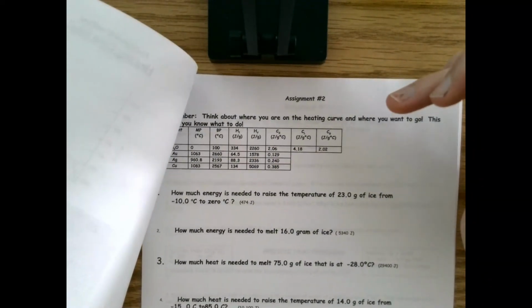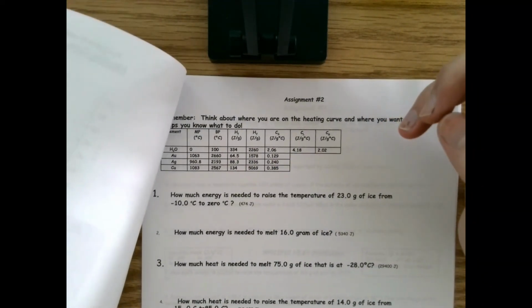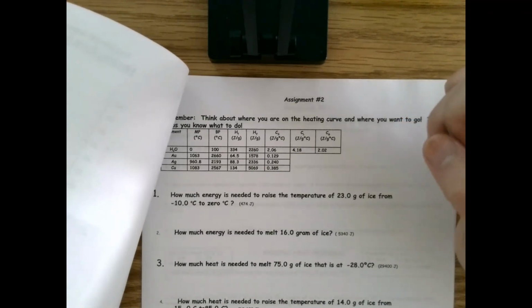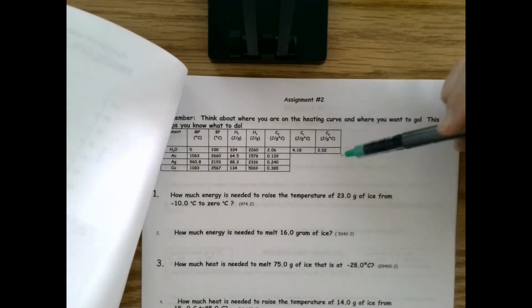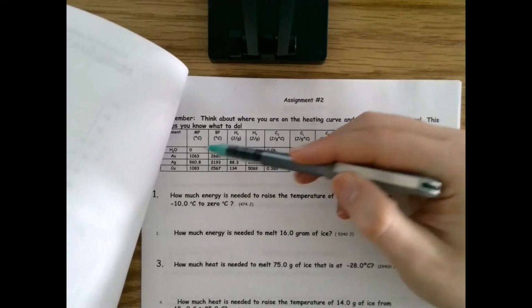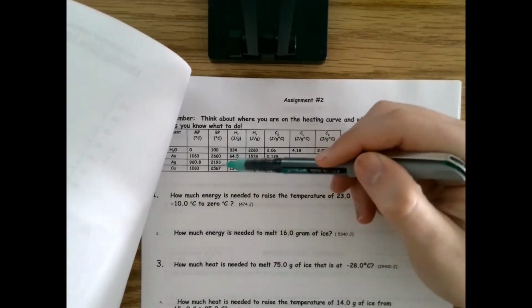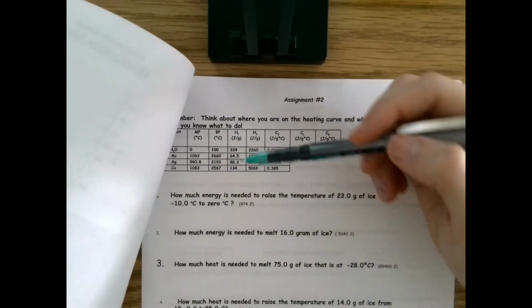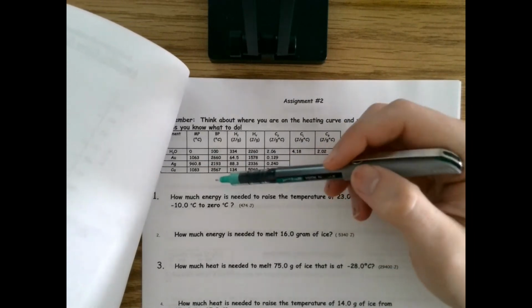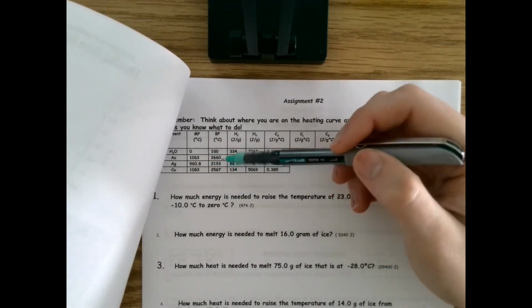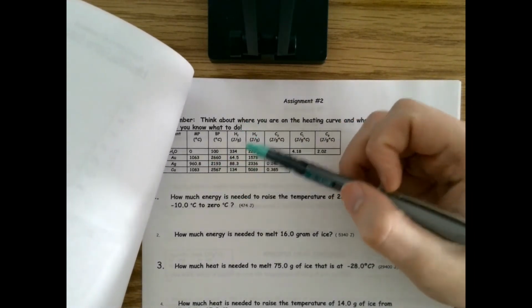And if you're ever given a problem and you aren't sure what state of matter it should be in, whether it's a solid, liquid, or a gas, you can look at the boiling points and melting points given in this table to decide. So if water's below 0, it's a solid. Between 0 and 100, it is a liquid, and above 100, it's a gas.